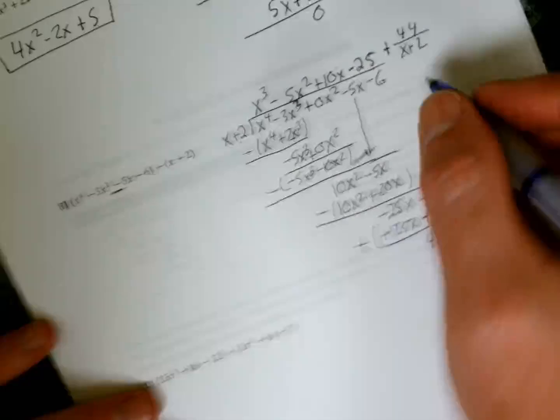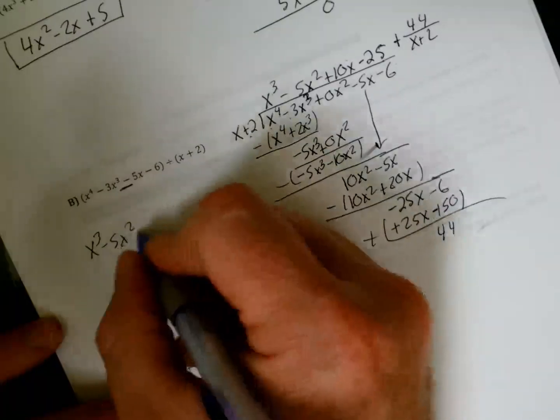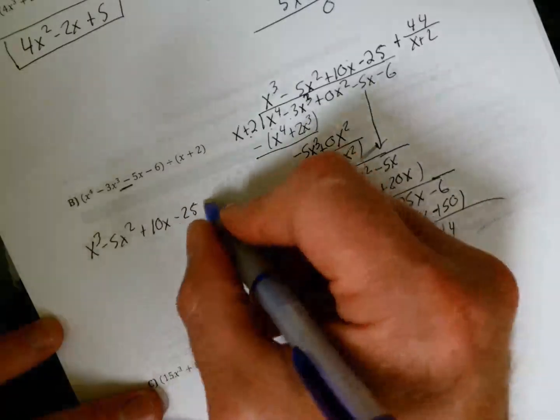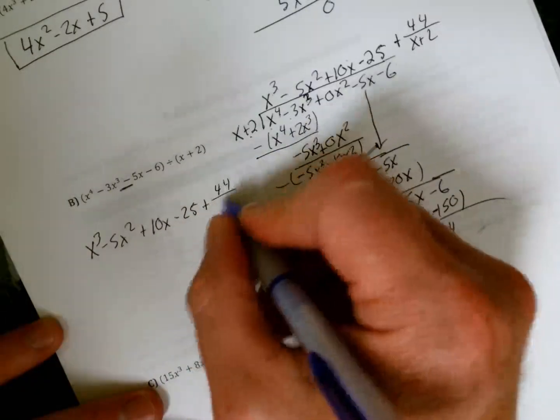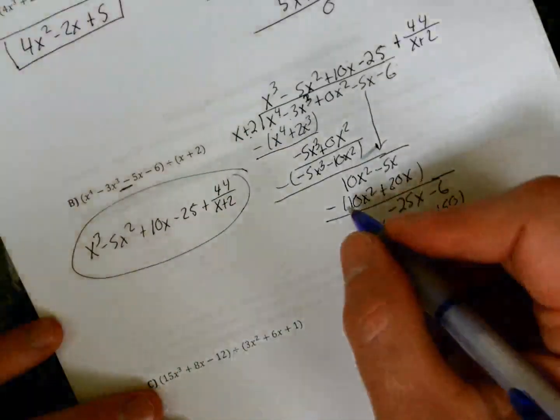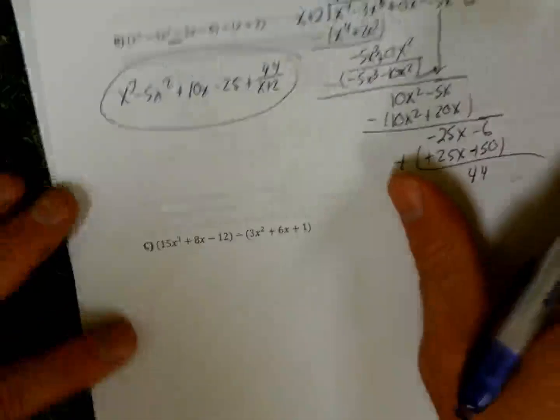Right? So, my answer would be x cubed minus 5x squared plus 10x minus 25 plus 44 over x plus 2. There it is.